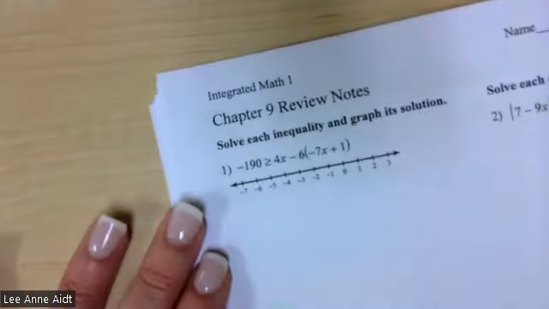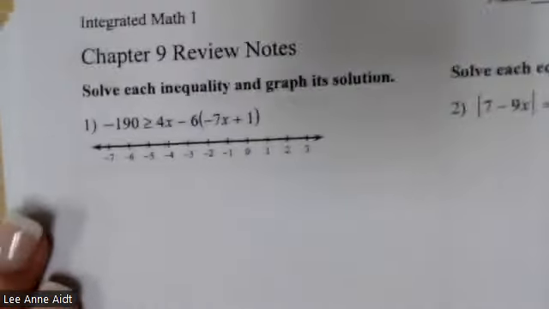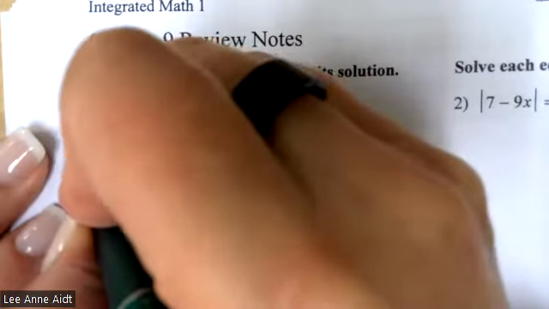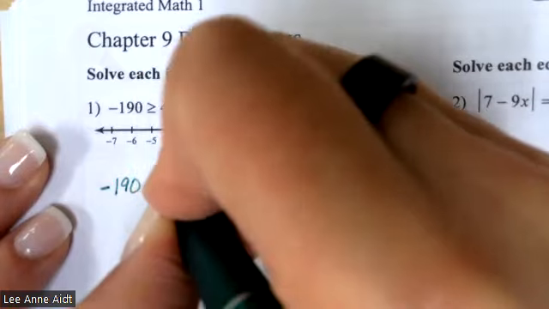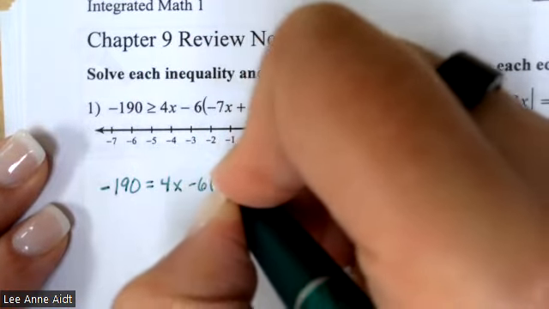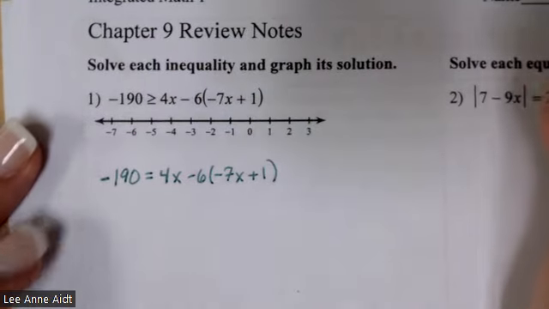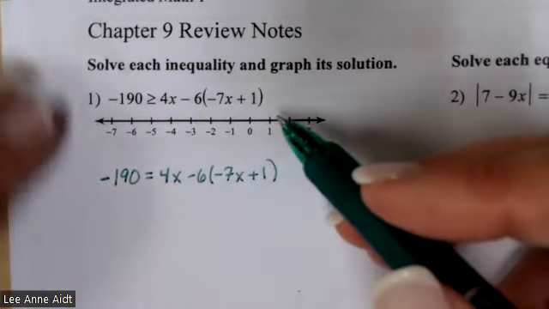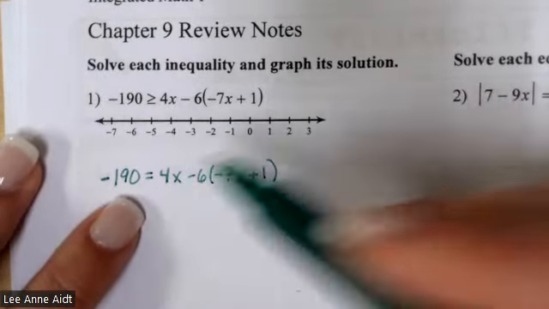Okay. All righty. Again, we have a test, but I'm going to go over the topics after we do the review notes because I want to talk about what they are. Okay, solve each inequality and graph its solution. Every inequality starts the same. You pretend it's equals. So I wrote the same exact thing here, but instead of greater than or equal to, I wrote equals.